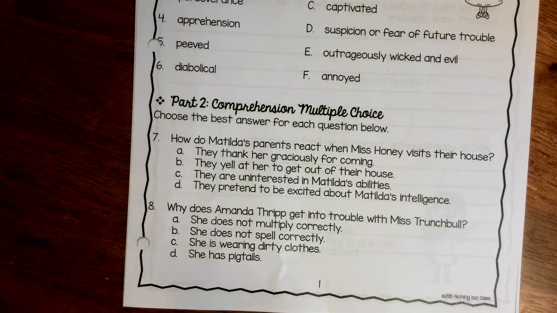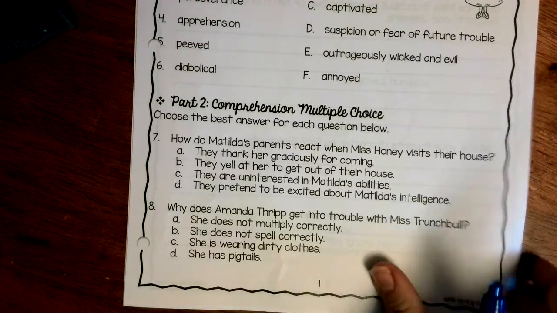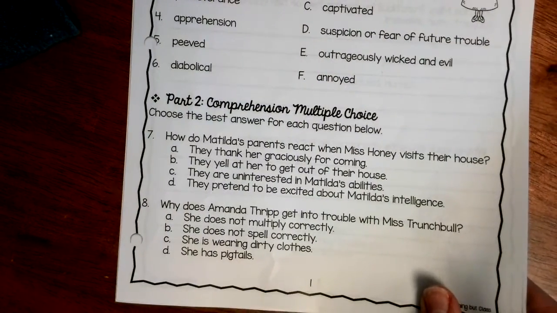This is the girl that flew over the fence. It was in the chapter called The Hammer, and Miss Trunchbull threw her. That was my little hint. I hope that helped. Turn to the next page.